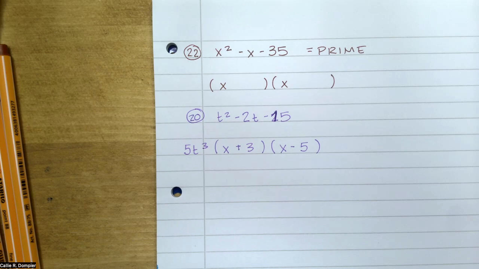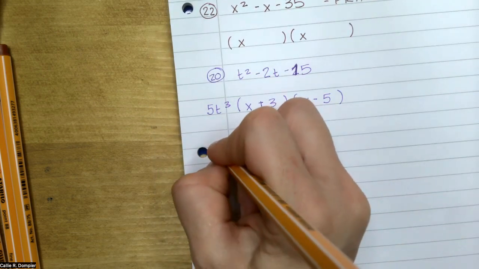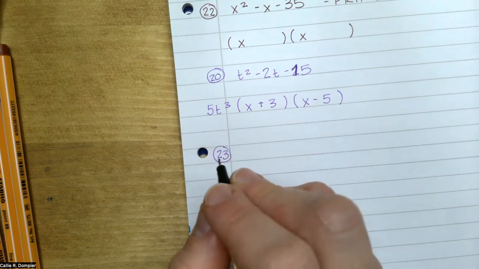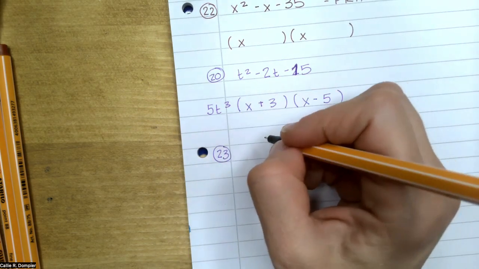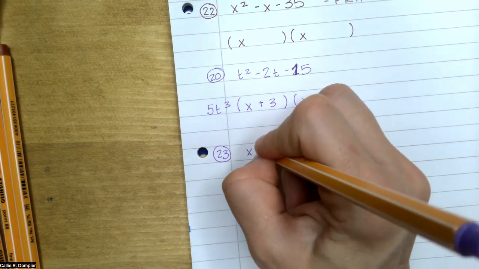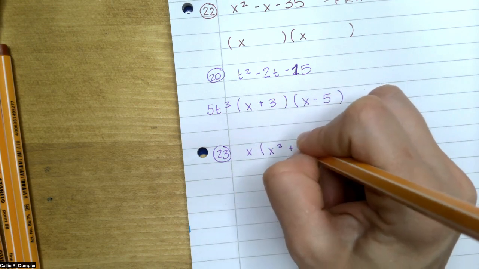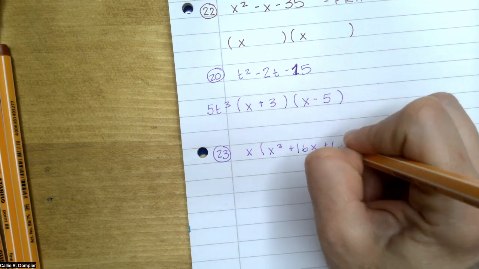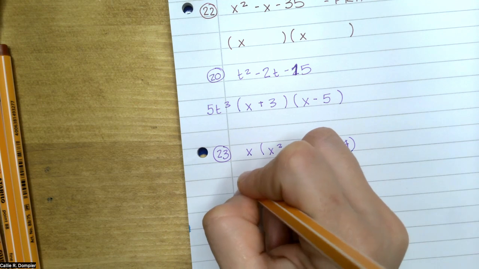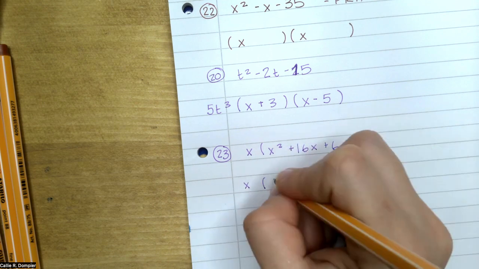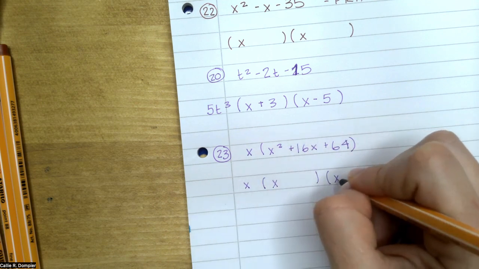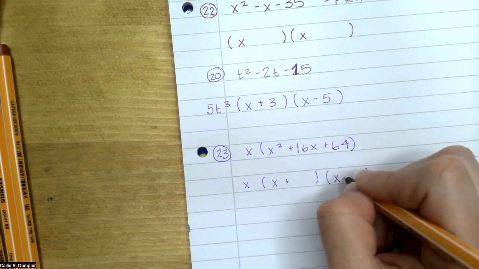Let's see. 23. 23 is kind of interesting. Right now we have x squared plus 16x plus 64. So for this, we know we just are going to have x and x. All of those are plus signs, so this is all going to be positive.